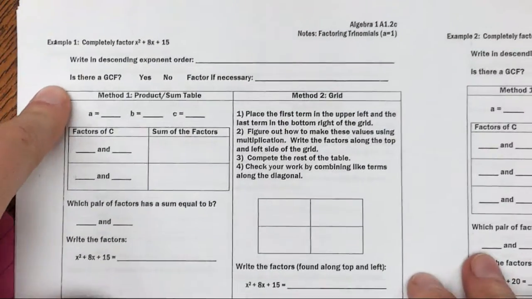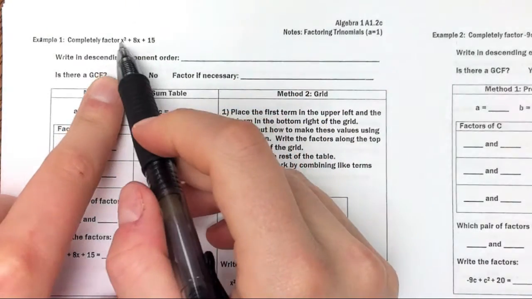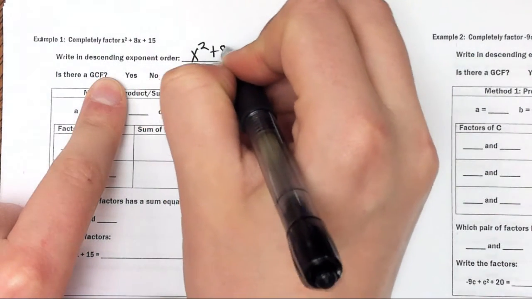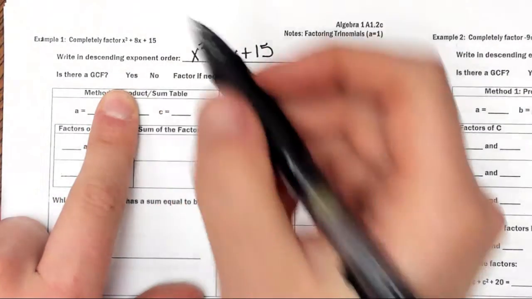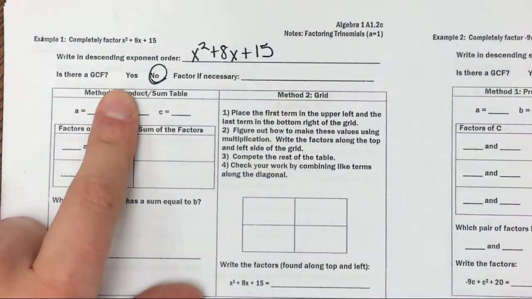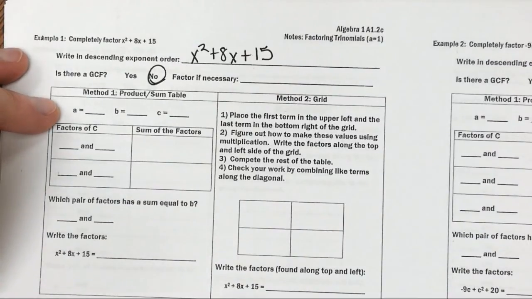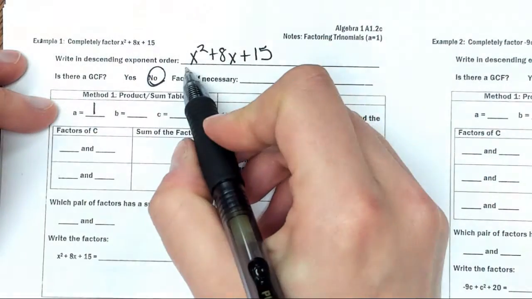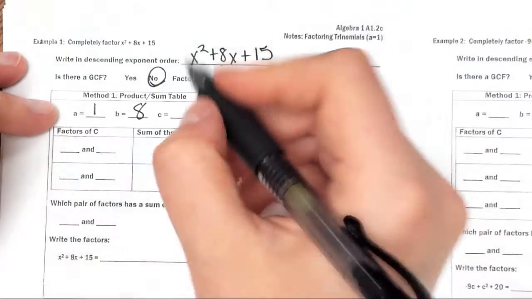All right. Example 1. Completely factor x squared plus 8x plus 15. Is it in descending order? It already is, so we can just copy that down. Is there a GCF for x squared plus 8x plus 15? No, there is no GCF. The GCF would be 1, so we don't need to worry about factoring that out. Method 1 is to find a product and sum table. We want to figure out what A, B, and C are. A is the first number, 1. B is the coefficient on the second term, which is 8. And C is the constant, which is 15.